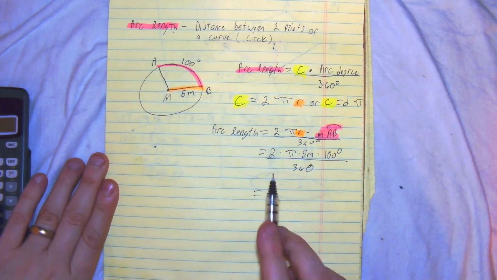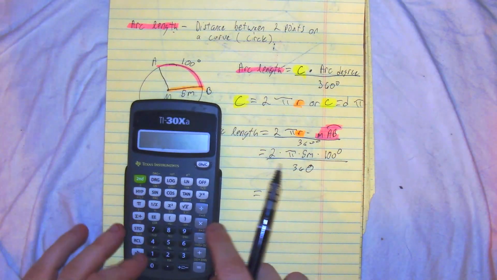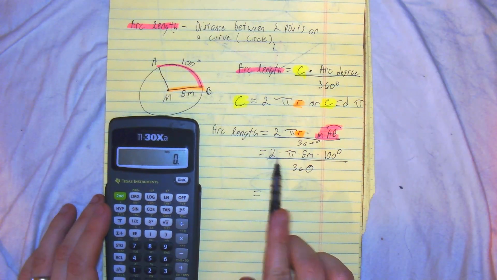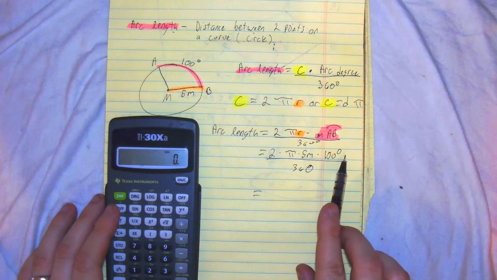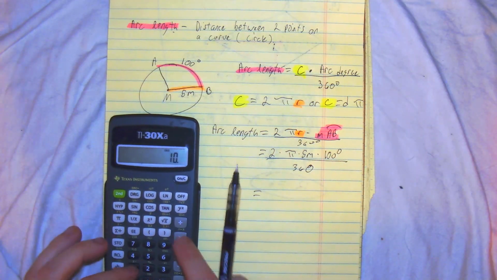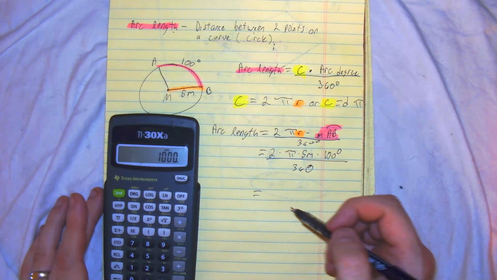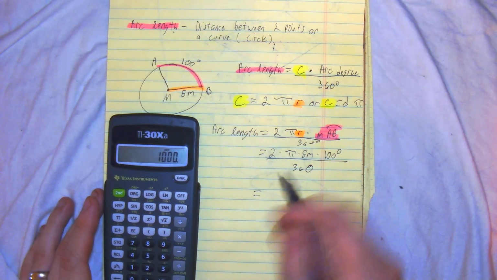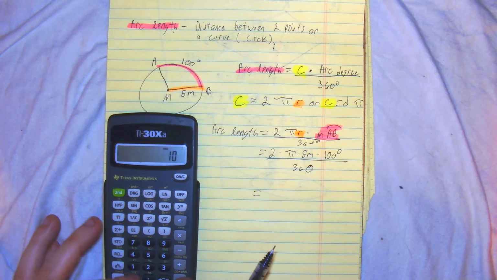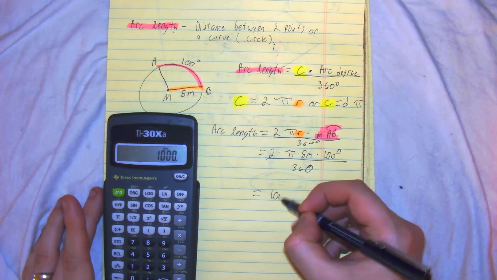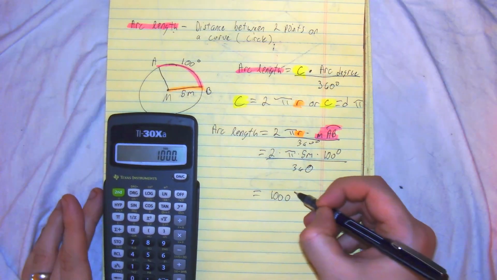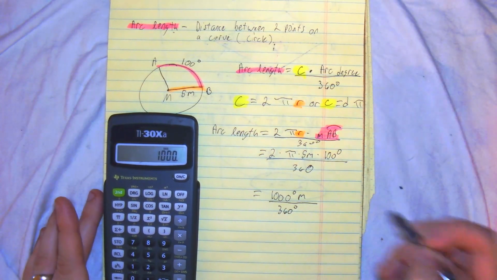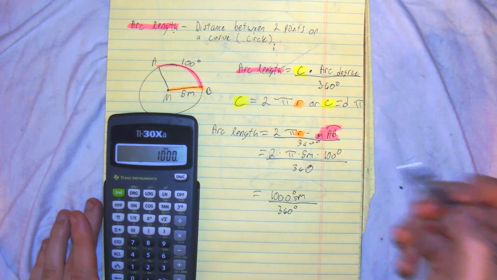So we get here, we can just multiply everything across. 2 times 5 times 100. This gets you 1,000 meters. That's 2 times 5 times 100 would get you 1,000 degrees meters all over 360 degrees pi.